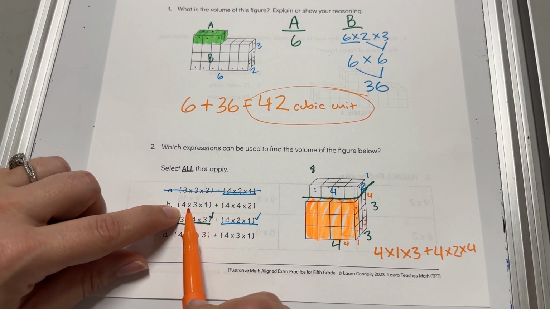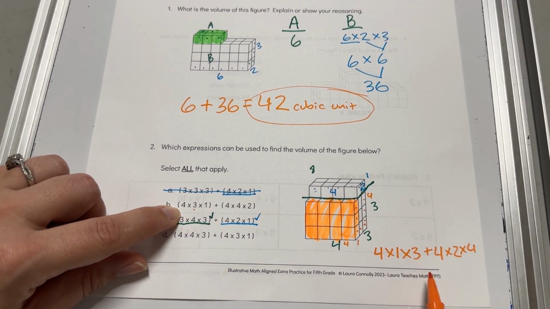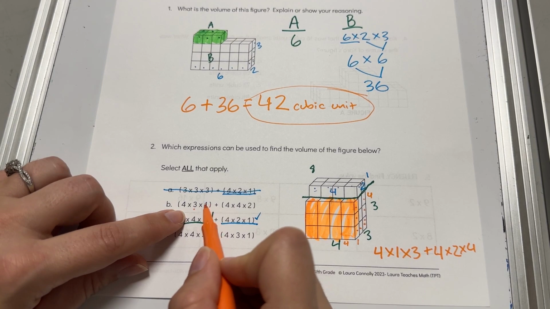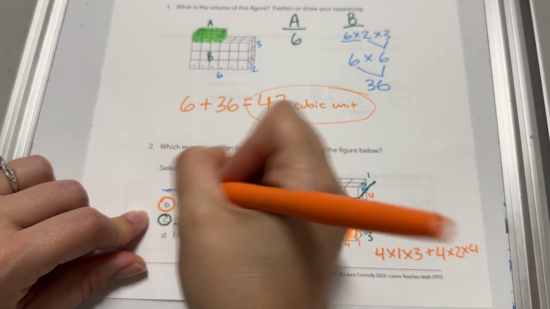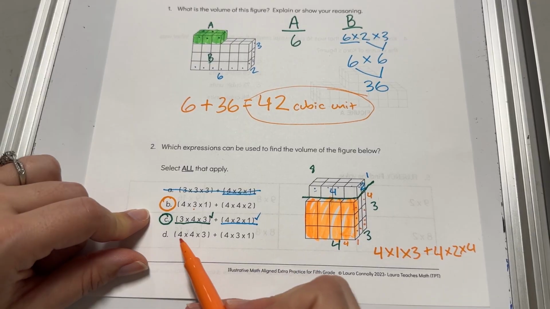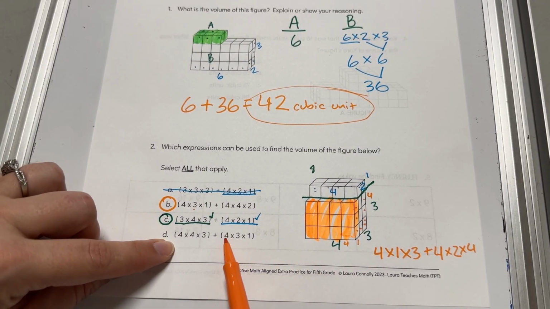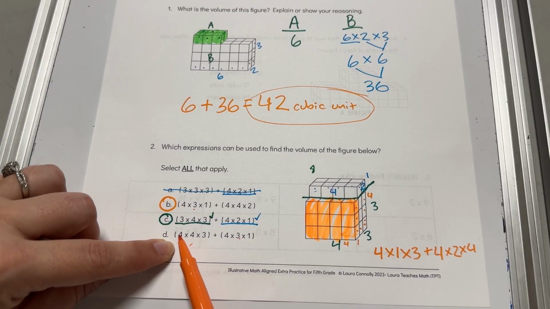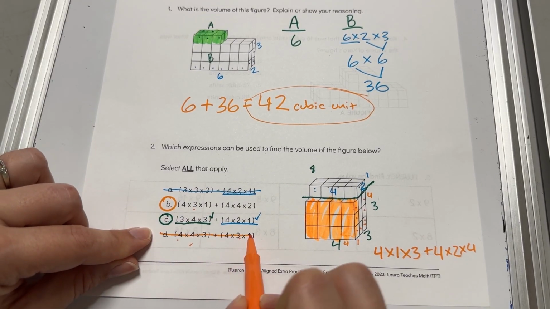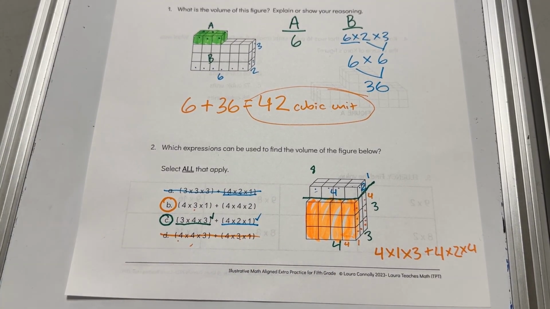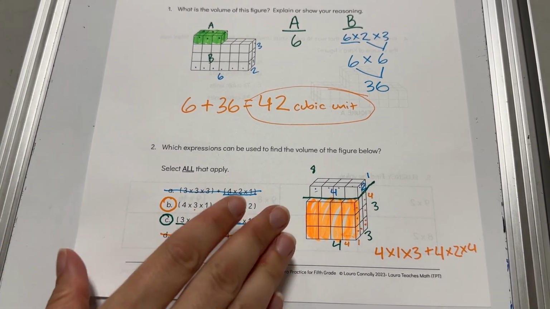Here I have 4 times 3 times 1, so that one's right. And then I have 4 times 4 times 2. This one's correct as well. Perfect. If I look down here, I do have 4, 3, 1, which works, but this one does not work because where I should have 4 times 4 times 2, they have 4 times 4 times 3. So D is not going to be correct. Moving on to the back.